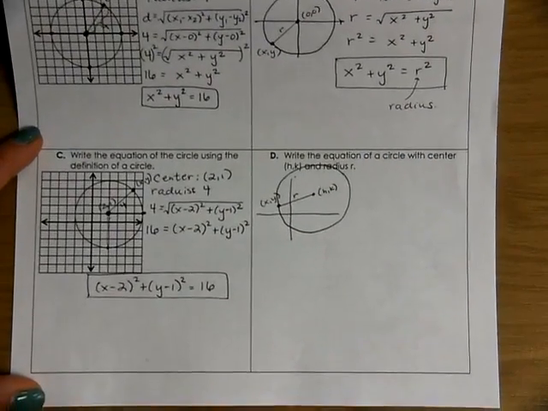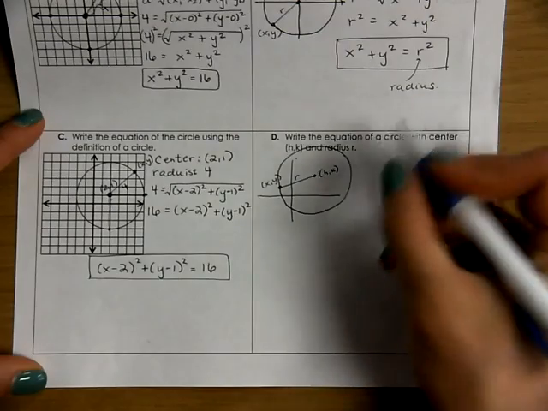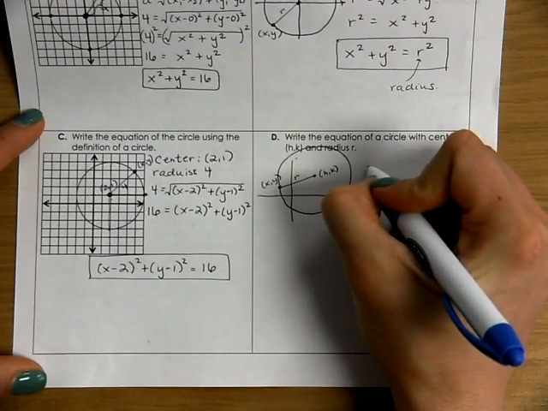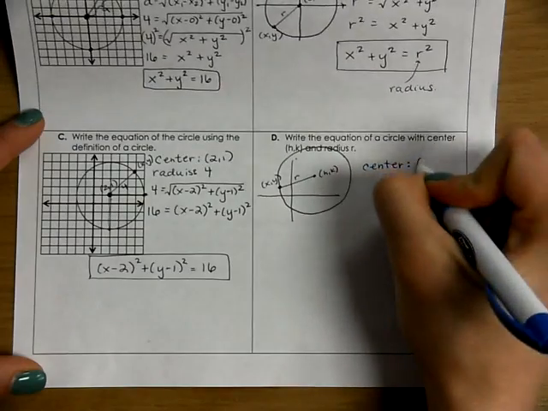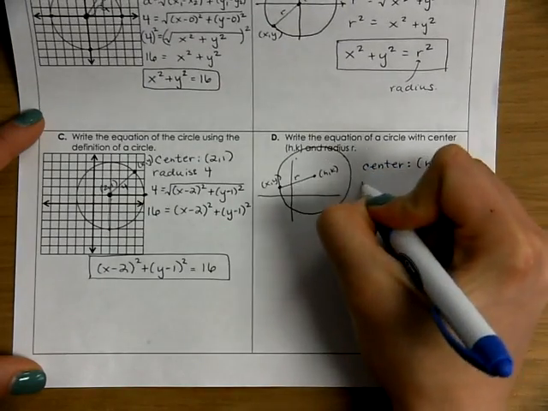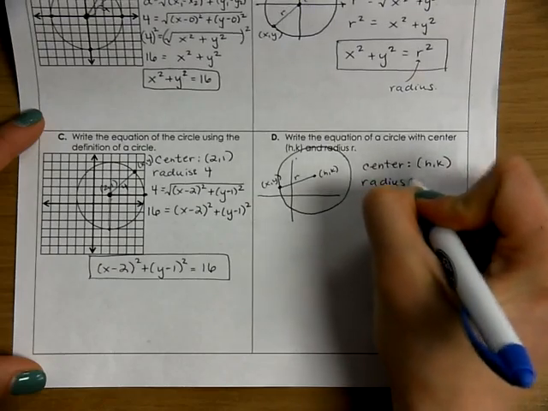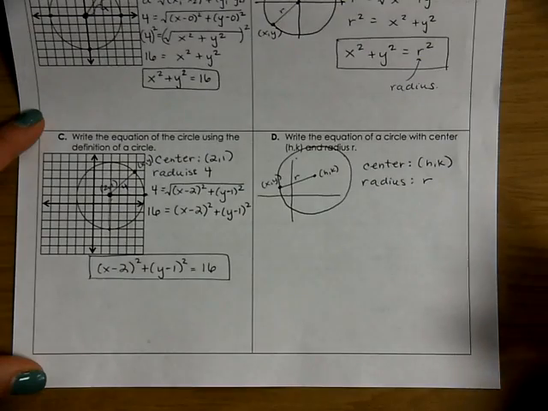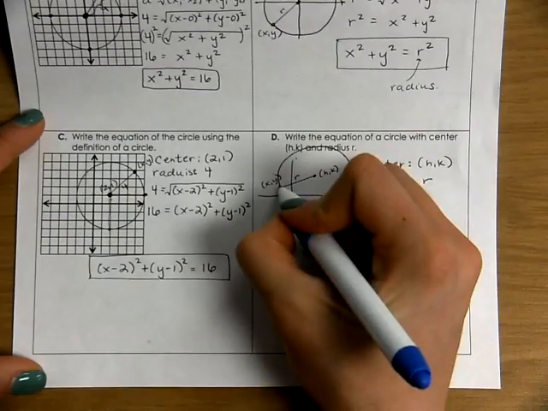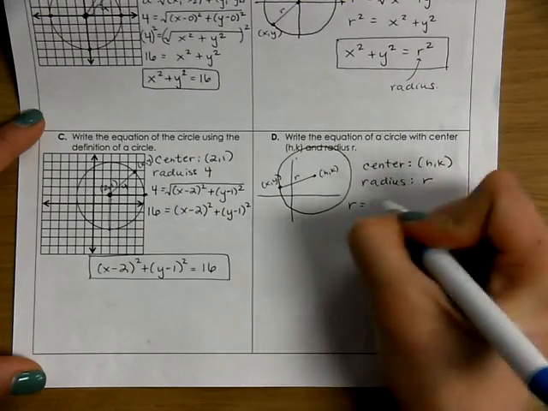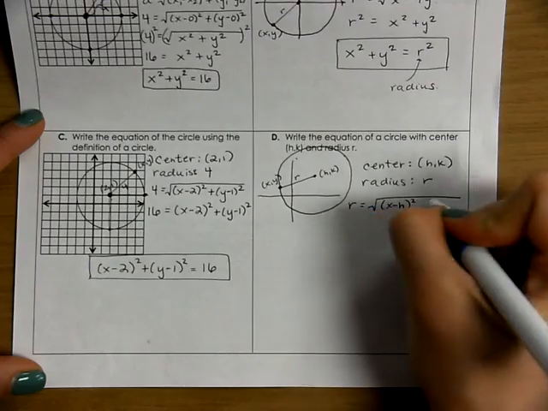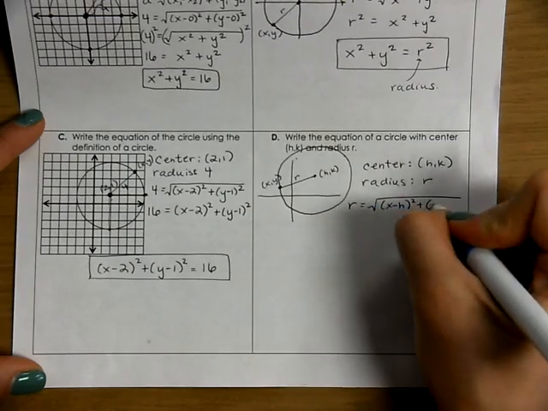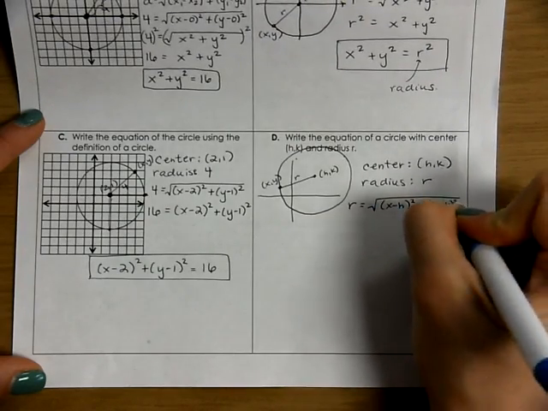So if we want to derive the equation here, well, I know that my center is h, k. Radius is r. So the distance between these 2 points is r. Distance is equal to the square root of your change in x coordinates squared plus your change in y coordinates squared.